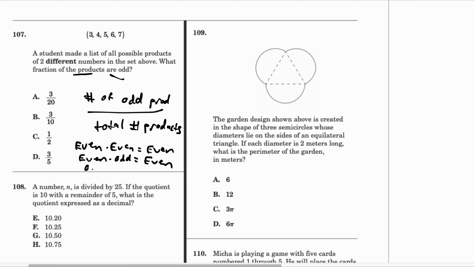And if we have an odd number times an odd number, then that will be odd. So to get the total number of odd products, we just need to look at the cases where both numbers are odd.